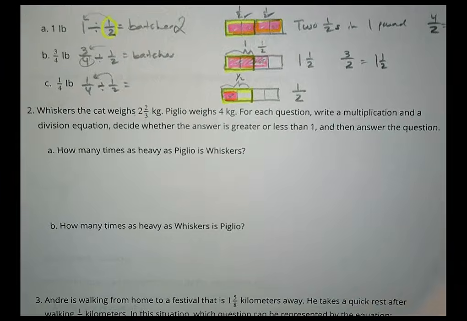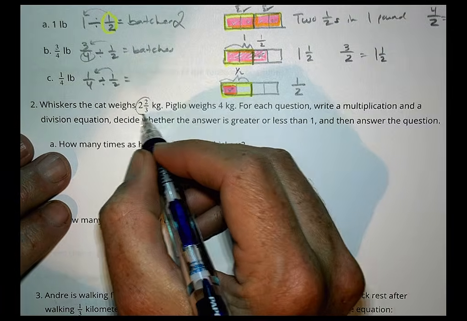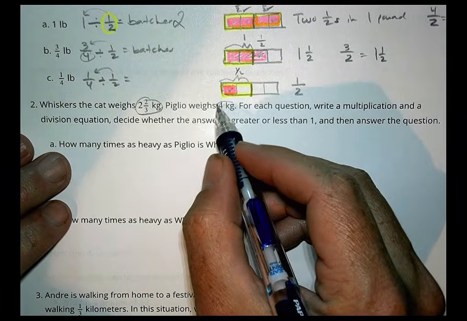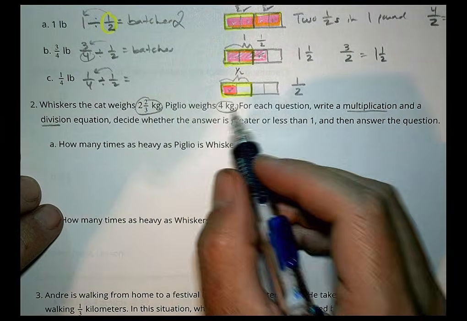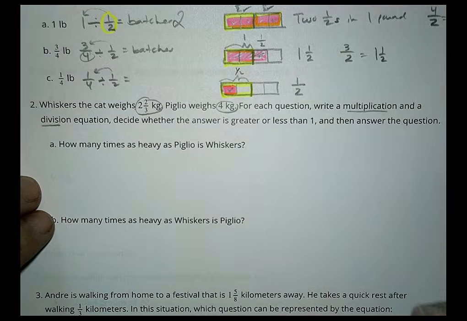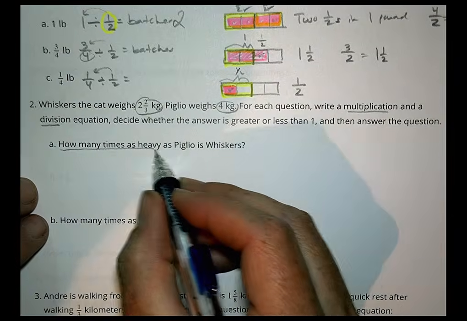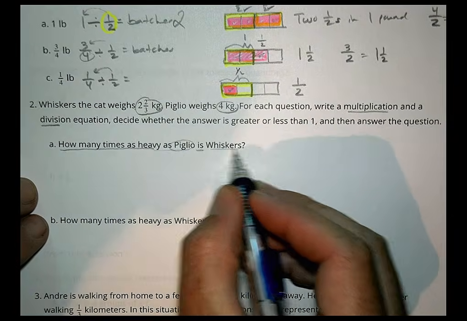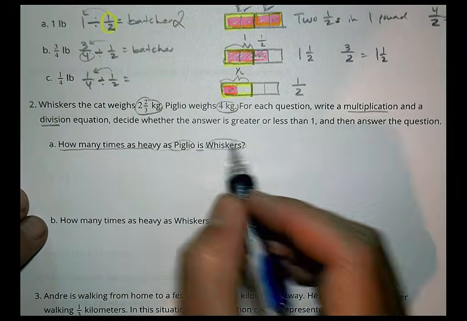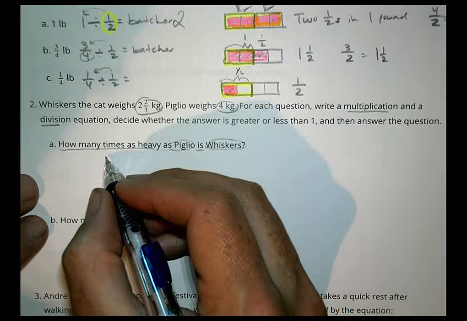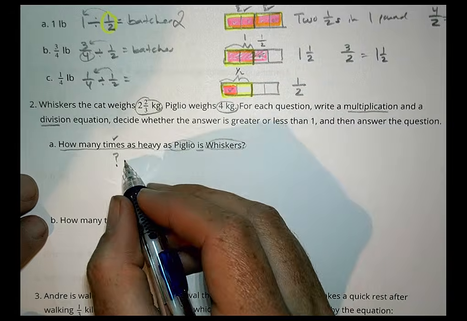Now let's look at number 2. It says Whiskers the cat weighs 2 2/3 kilograms. Piglio weighs 4 kilograms. For each question, write a multiplication and a division equation to decide if the answer is greater or less than 1, then answer the question. Okay, how many times as heavy as Piglio is Whiskers? Remember that one question where I said you're going to see "how many times as heavy is something" is something? There it is.